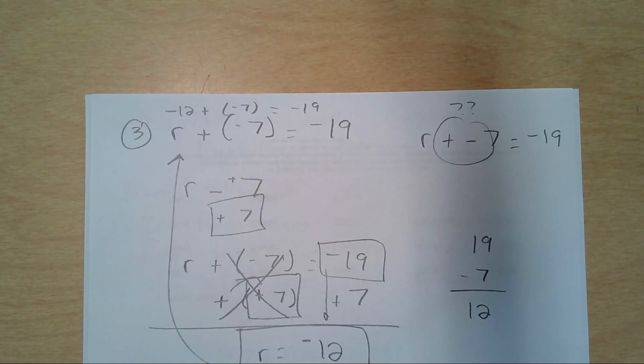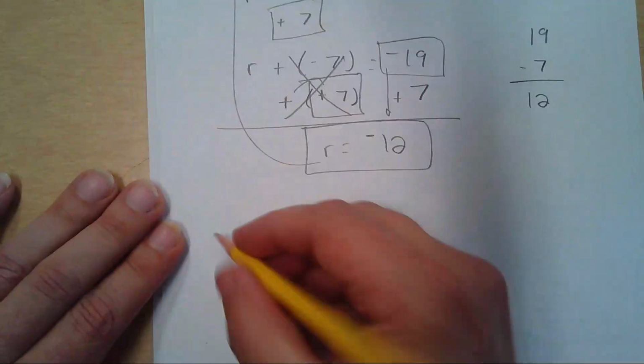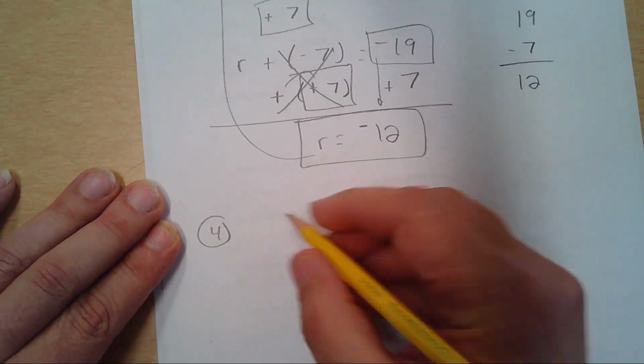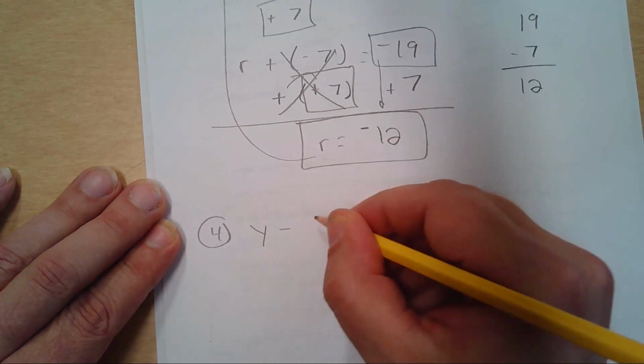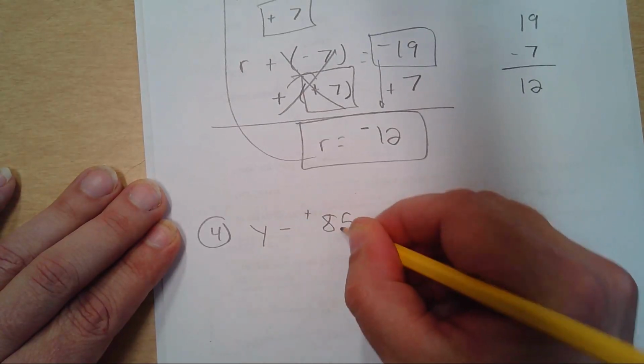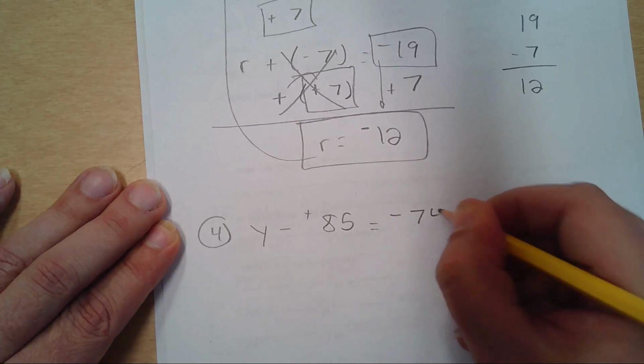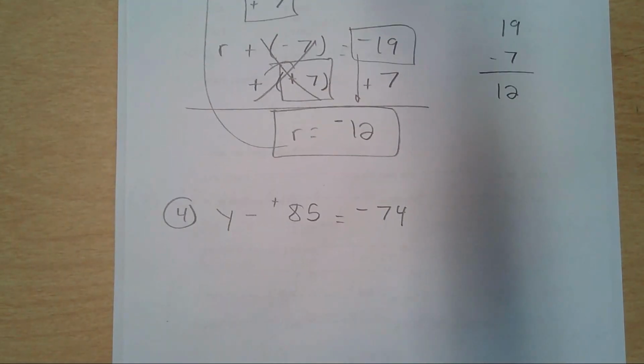Different people do it different ways here. Let's look at number 4. Somehow, though, you need to undo. So this one says y minus a positive 85 equals a negative 74. It's basically y minus 85 equals negative 74.